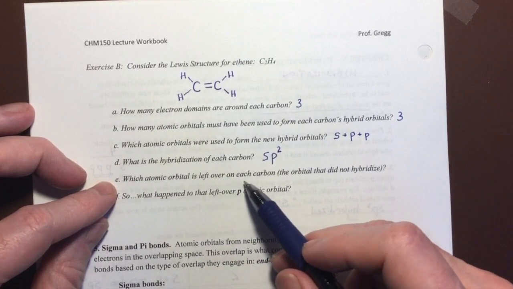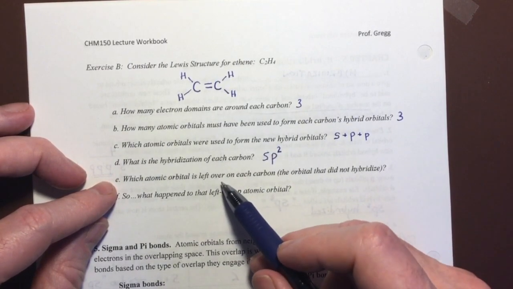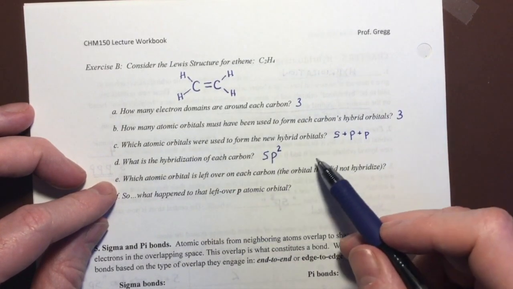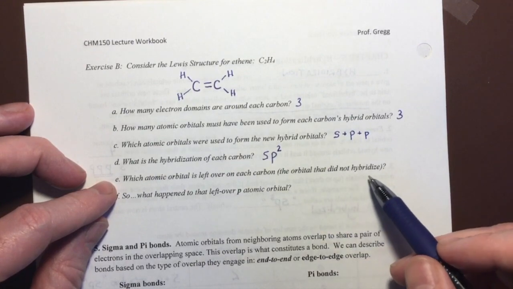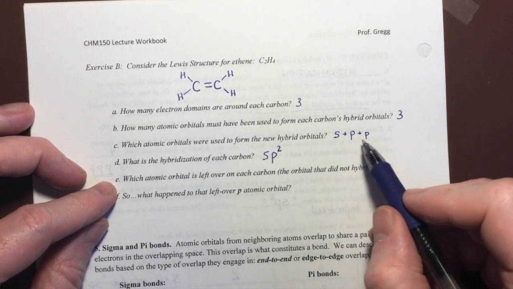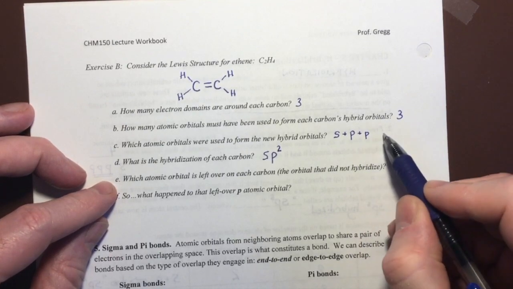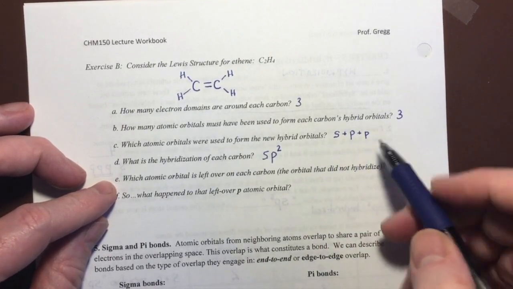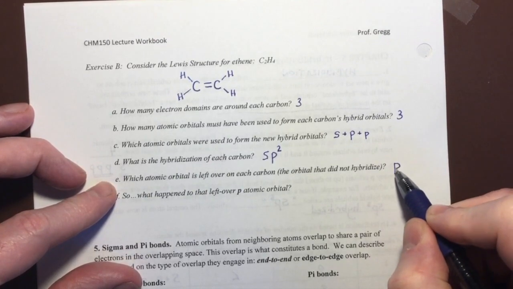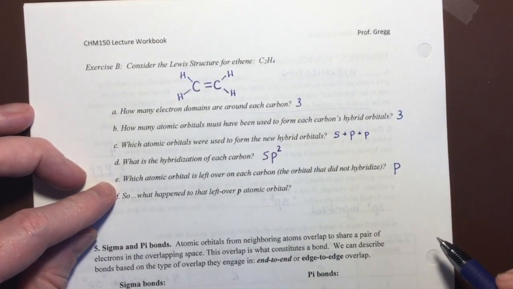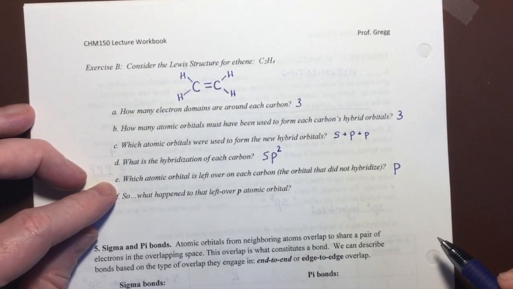Which atomic orbital is left over that was not used on each carbon, the orbital that did not hybridize? Well, remember, I have an s and 3 p orbitals. If I only use 2 of them, then there must have been a p orbital left over that was not used in hybridization.